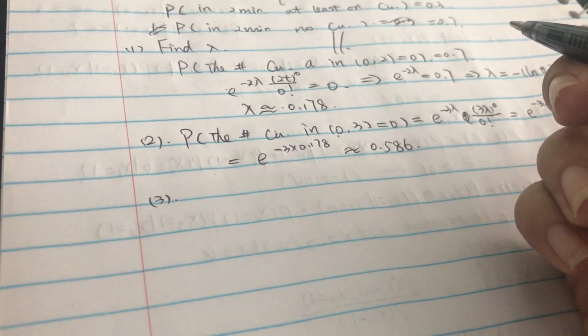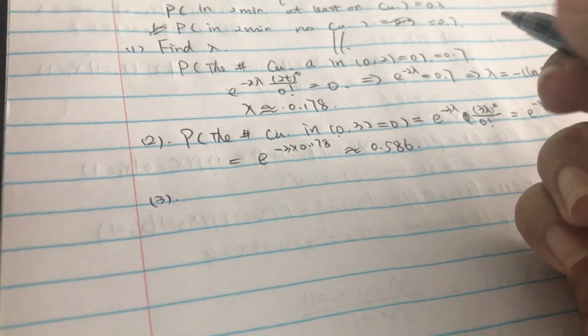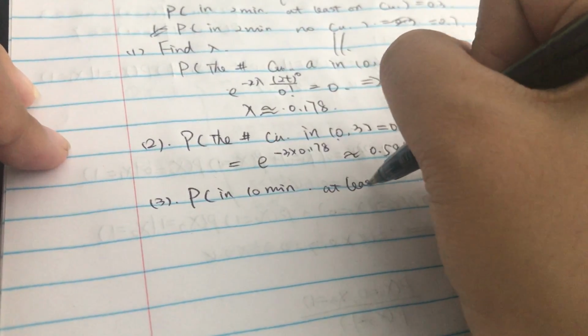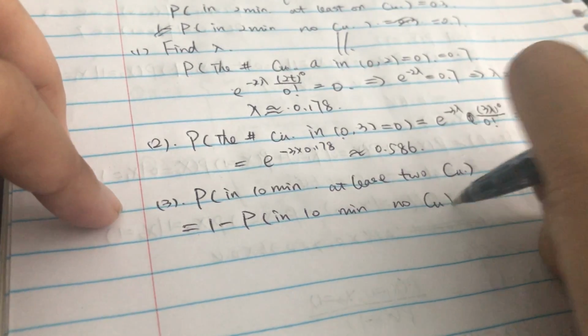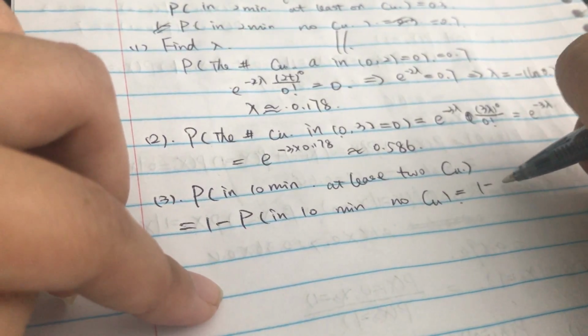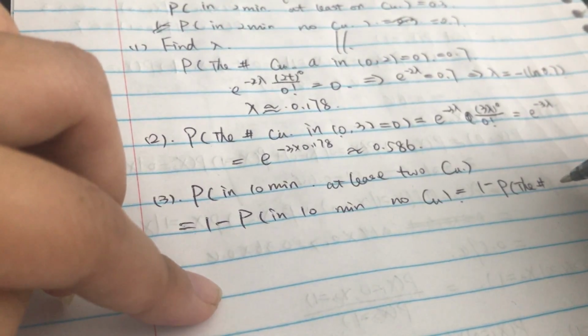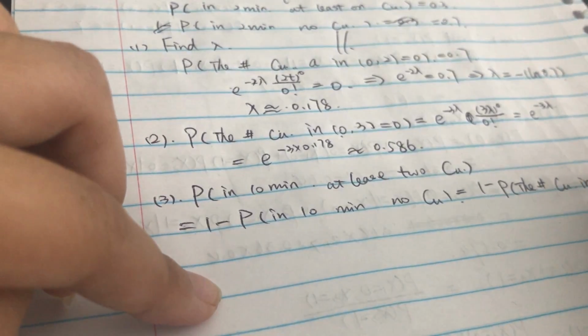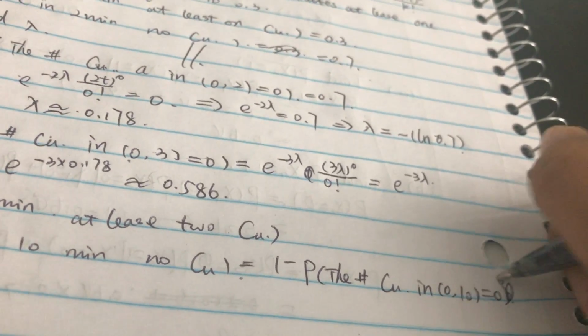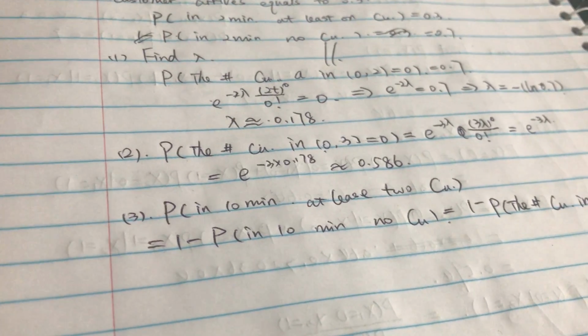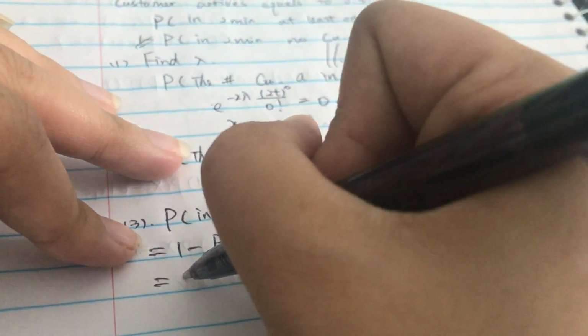In the third question, we want to find the probability that in 10 minutes at least 2 customers will arrive. In this question, we can use the opposite probability: in 10 minutes at least 2 customers equals 1 minus the probability that in 10 minutes the number of customers arriving is 0 or 1.